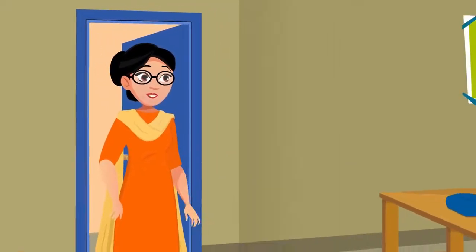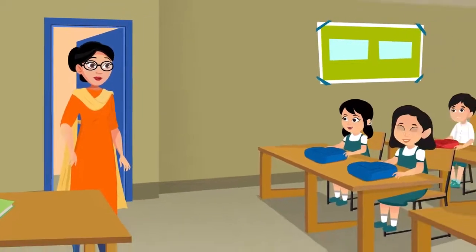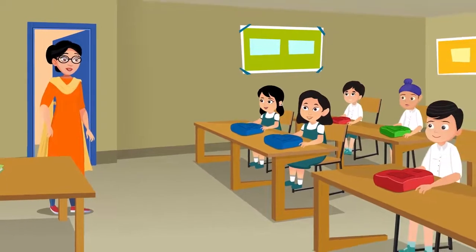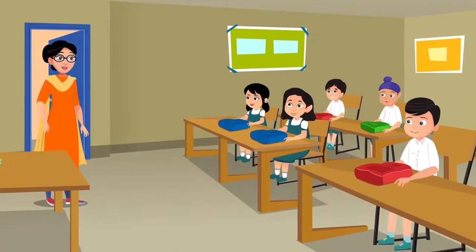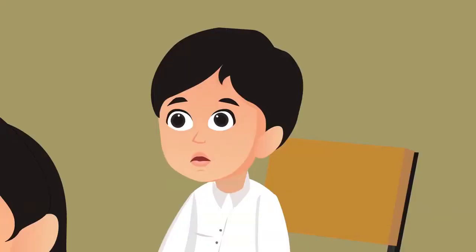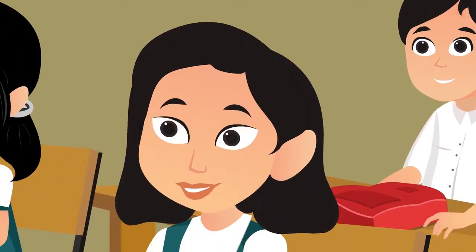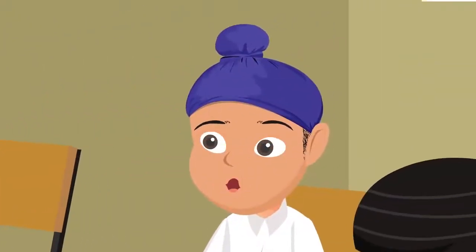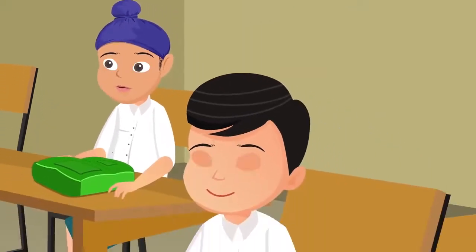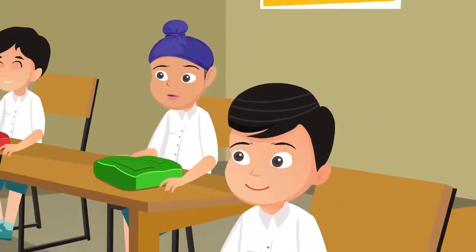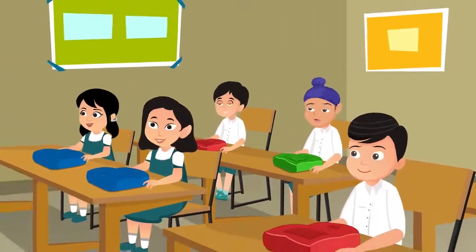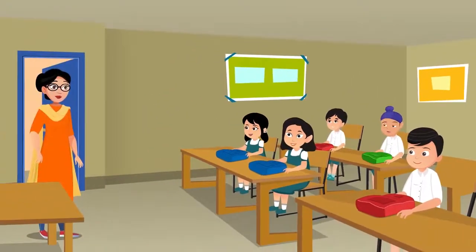Students, today we will talk about all the things that help us get from here to there. Okay, tell me, how do you all come to school? My home is close by. I simply walk to the school. I travel in the school bus. I ride an auto to school. And Raju gets dropped to school in his father's car. But today he had to take the public bus because his car broke down.